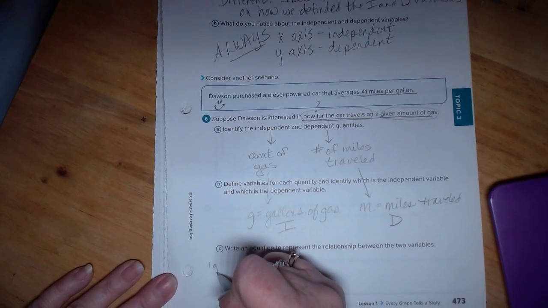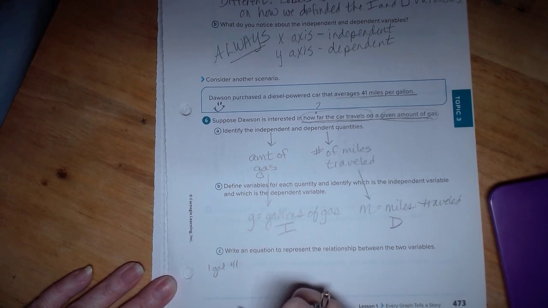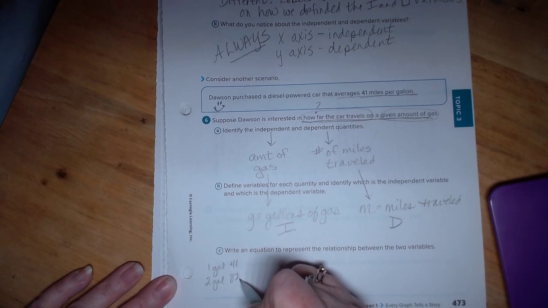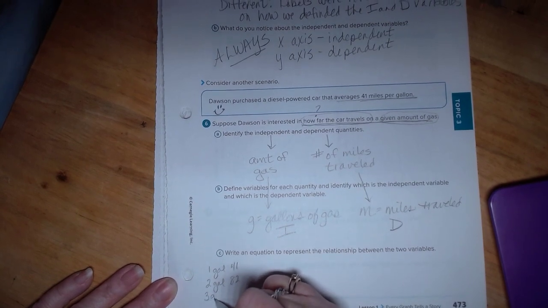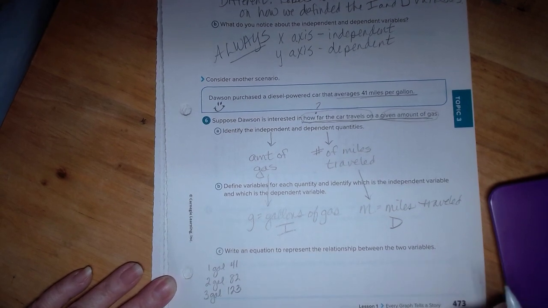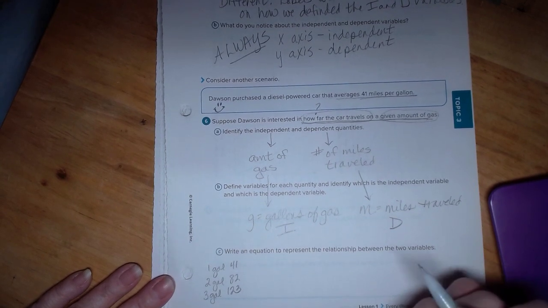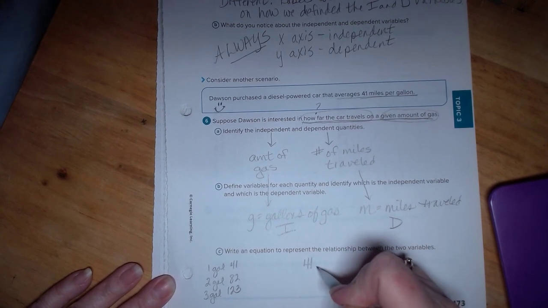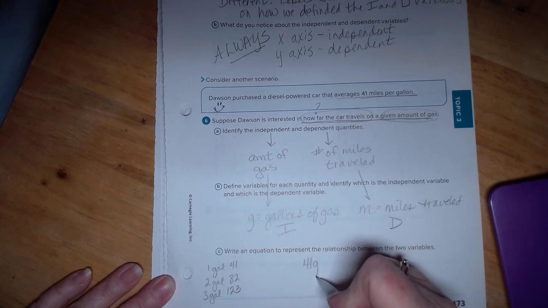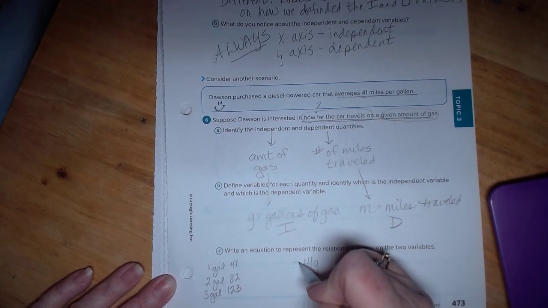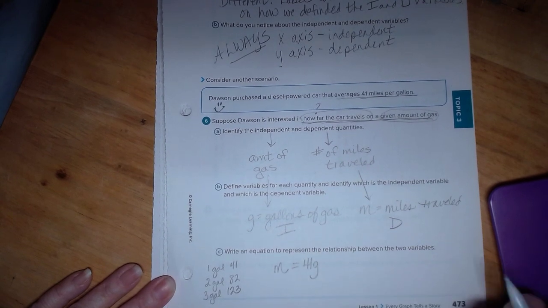So 1 gallon is 41 miles. 2 gallons is 82 miles. 3 gallons would be 123 miles. Is there a faster way for us to do that? Yeah. So 41 miles for every gallon. So 41 times the number of gallons of gas. So 41 times G will tell us how many miles he can expect to go.